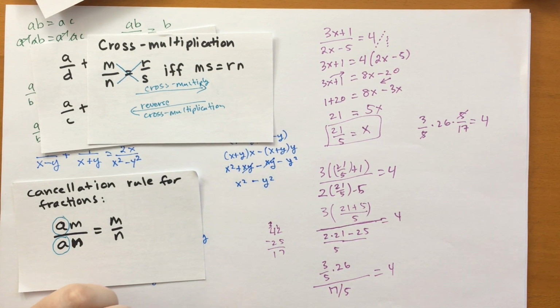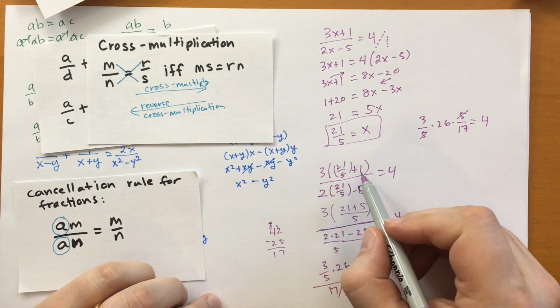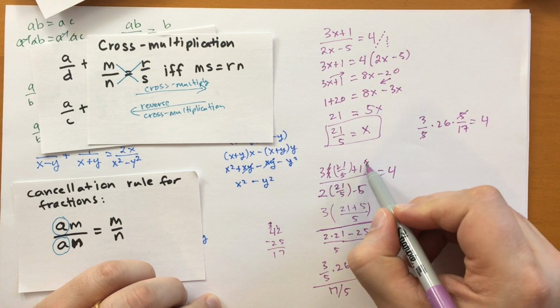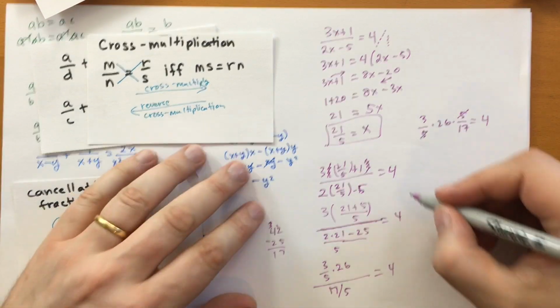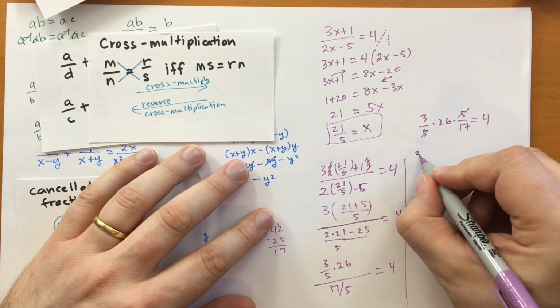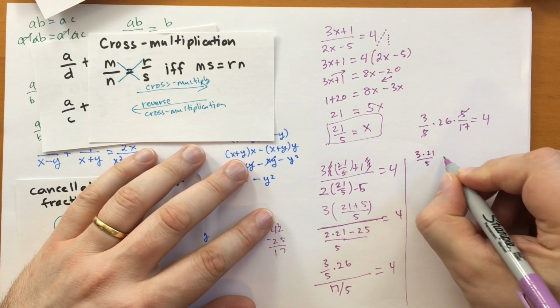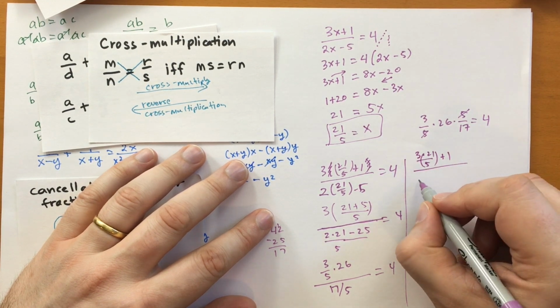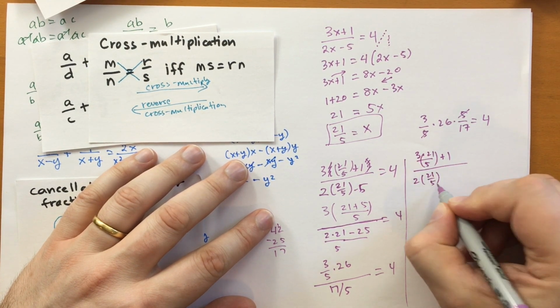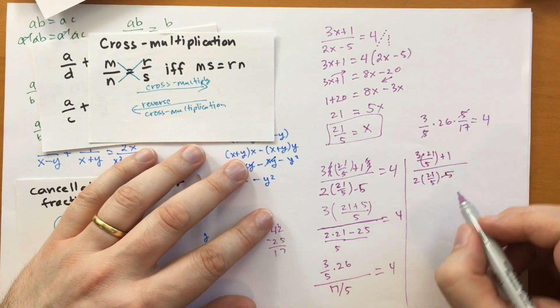Yes, I figured out what I did wrong. It is not 3x plus 1. There's no parenthesis here. So let's do it over again. It's 3 times 21 over 5 plus 1, all over 2 times 21 over 5 minus 5.